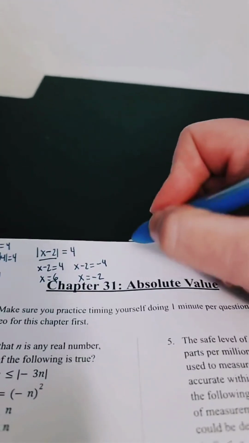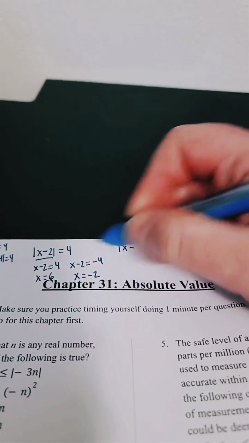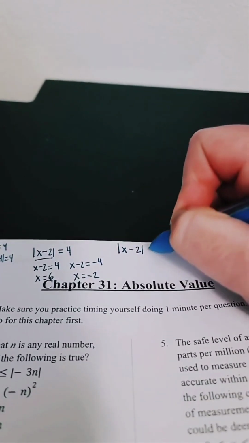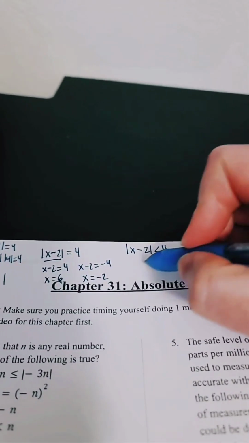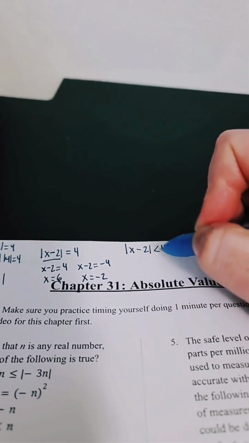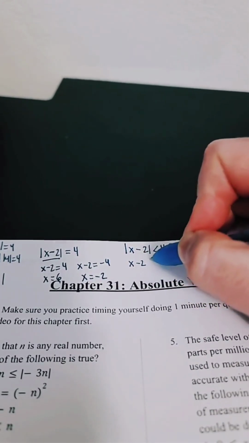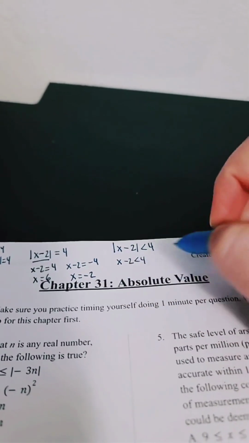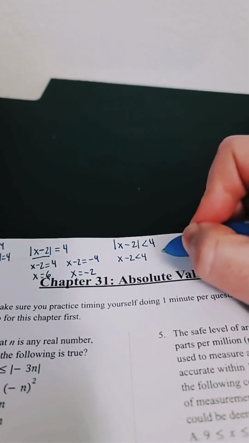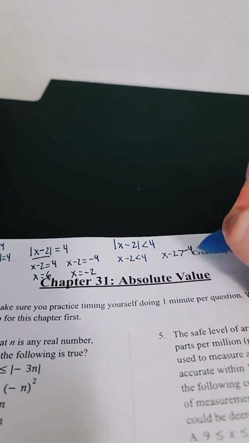And then we have the case where we have an inequality. So let's say that instead of equals, we had that it was less than 4. What you do in this case is almost the same thing, except you have to remember that when you take the negative, you have to flip the inequality symbol. So this is going to be x minus 2 is less than 4. And then when you turn this into a -4, you have to remember to flip the inequality symbol. So x minus 2 is greater than -4.